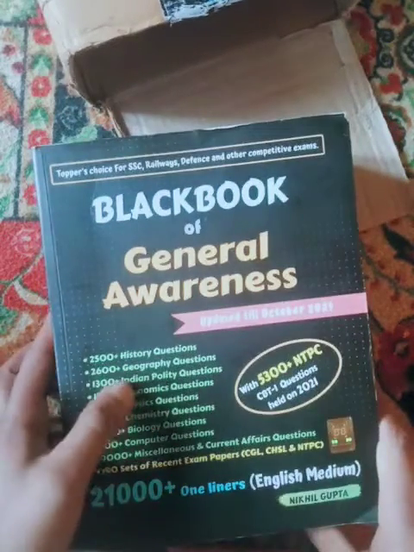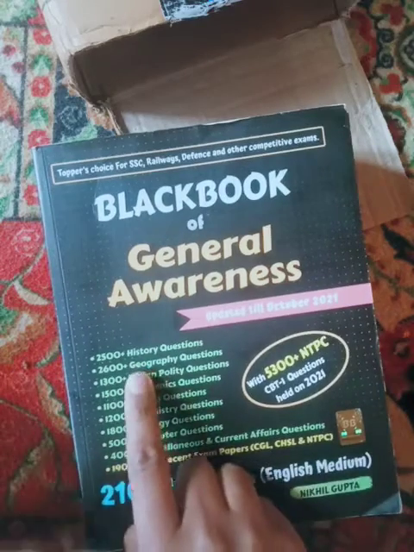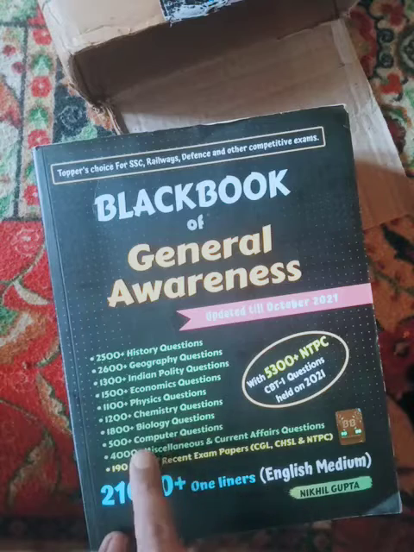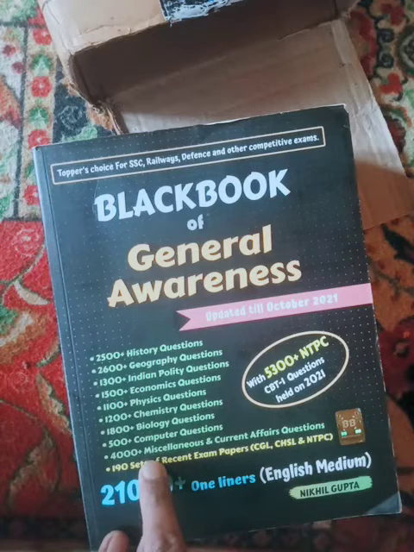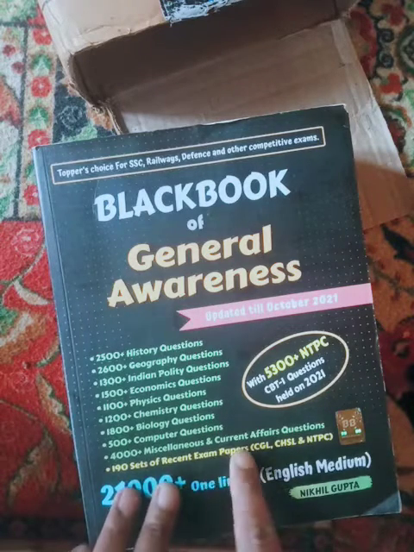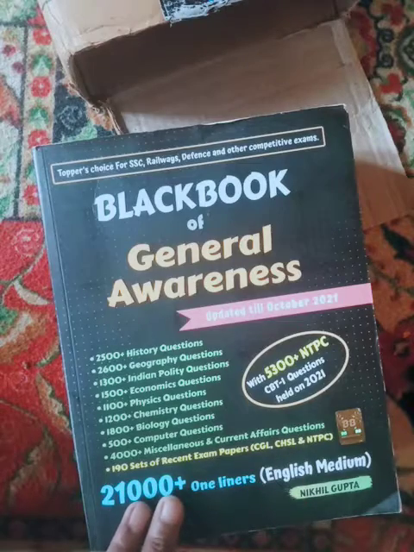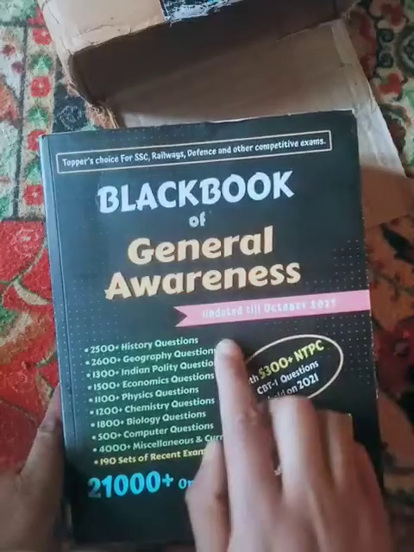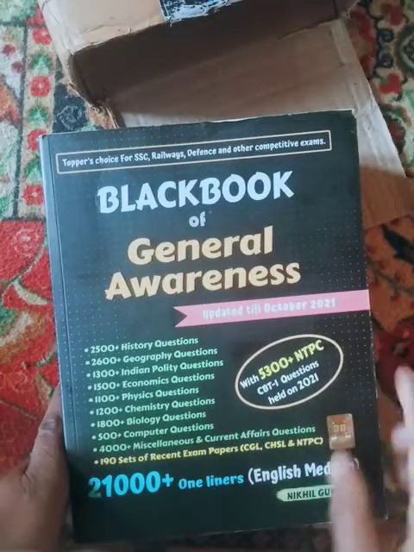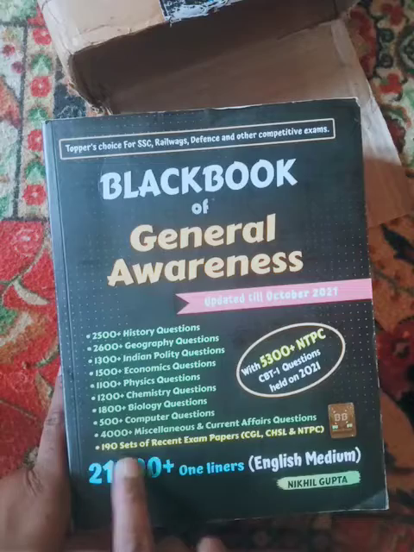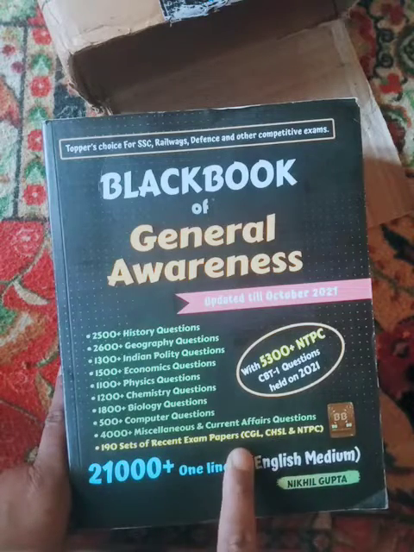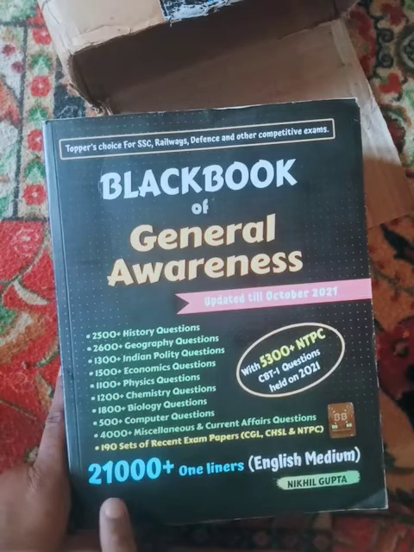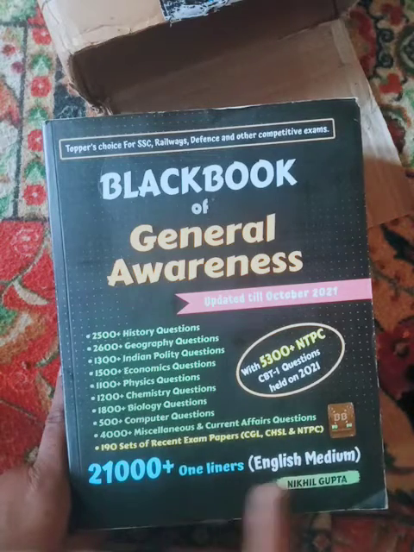Now, what are the topics inside this book? History related questions are there. You can see here, geography related, Indian polity, economics, physics, chemistry, biology, and computer, and other miscellaneous questions are in this. And this is the latest version of this book. And also there are 190 sets of recent exam papers of CGL, CHSL, and NTPC, and 21,001 liners.